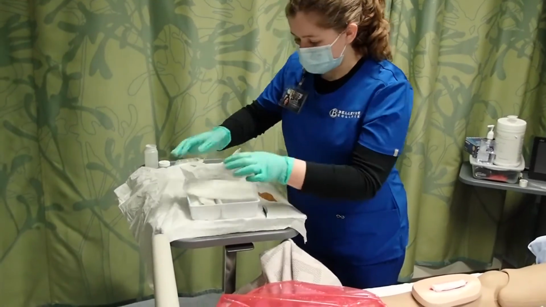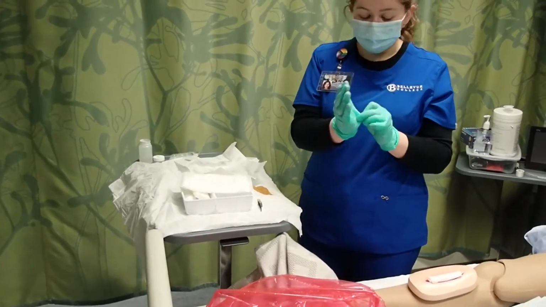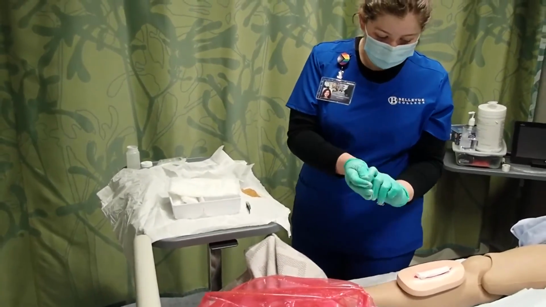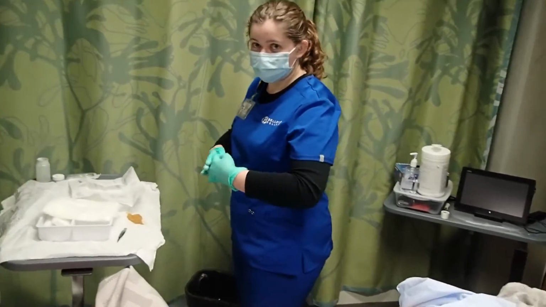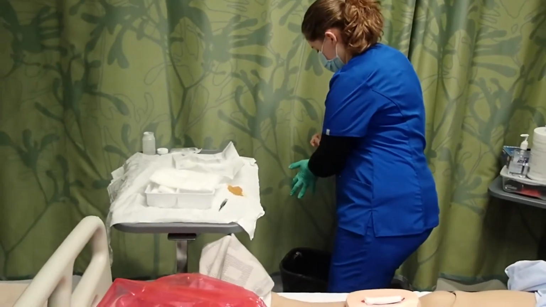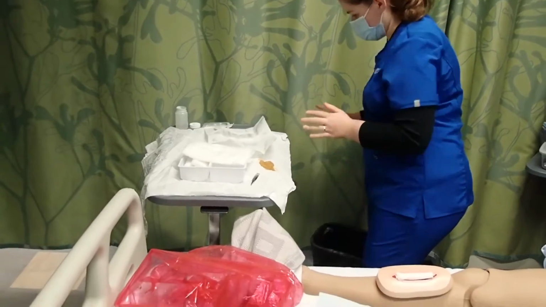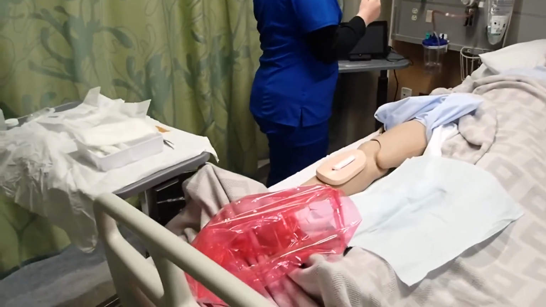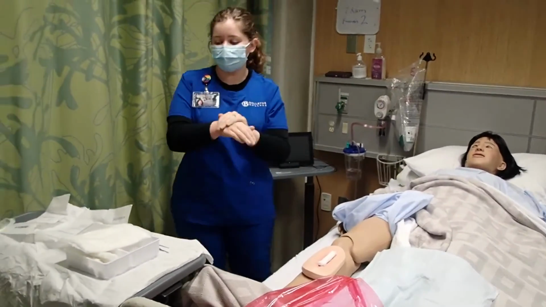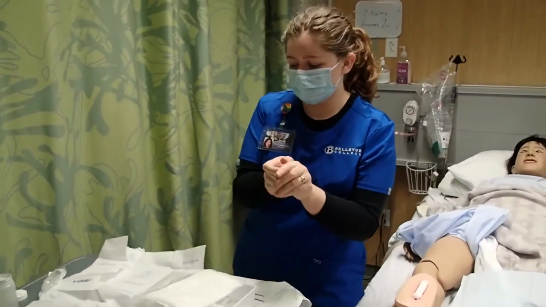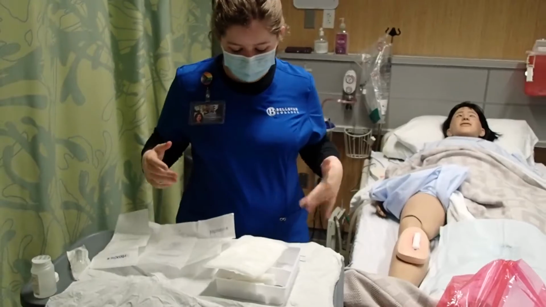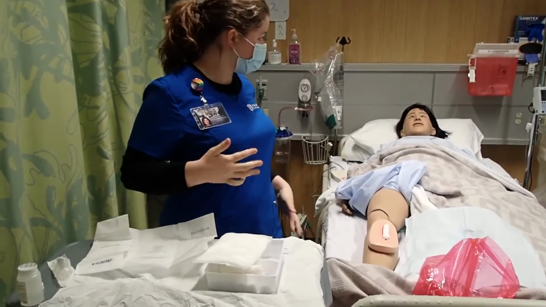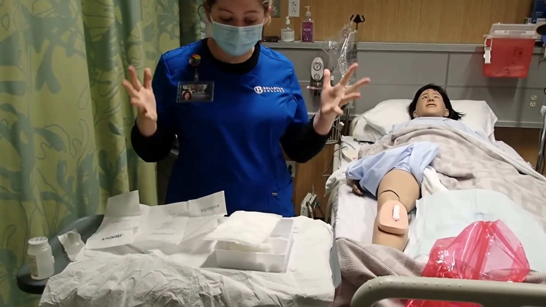I'm going to dispose of my sterile gloves. We have to make sure I have my gloves back there. Perform hand hygiene. Okay. And then where do you want these? Move them out of your way. Now we'll put on a pair of clean gloves.